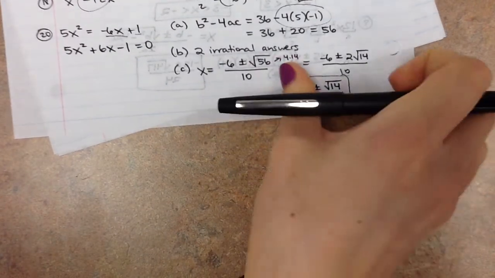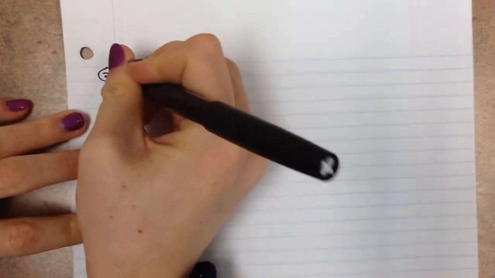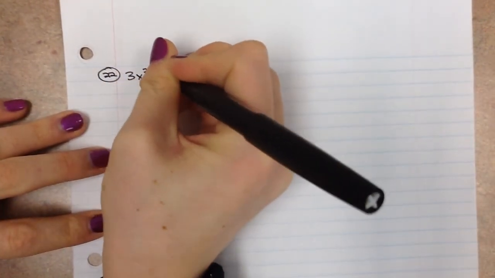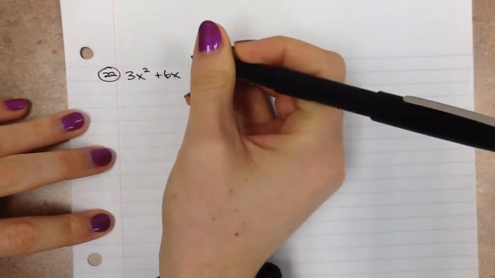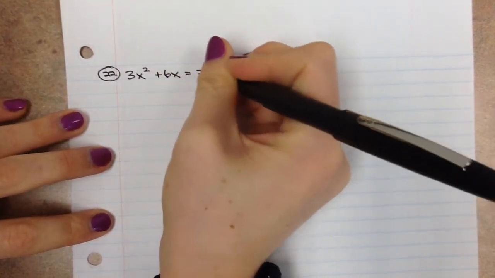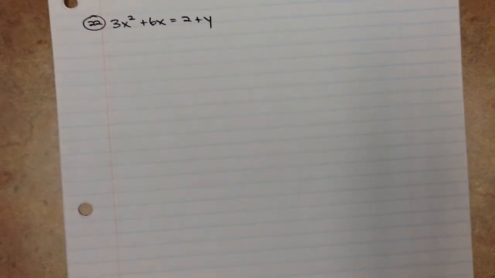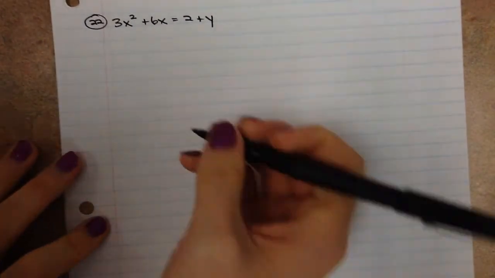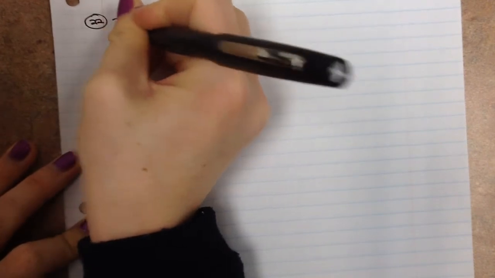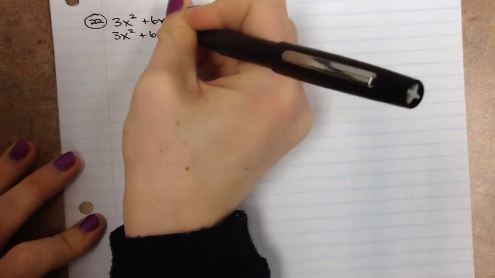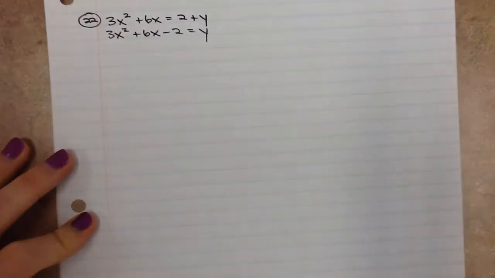All right, just a couple more here. 22. We're doing 22 and adding a graph. So 3x squared plus 6x equals 2 plus y. So this one's weird. We've got some extra stuff on the side with the y. So subtract the 2. There we go. Now we've got the y by itself.